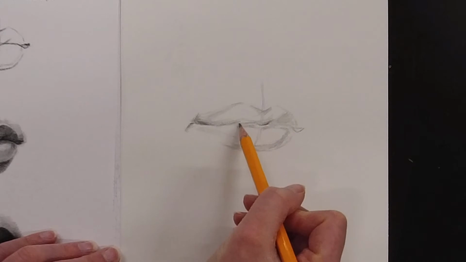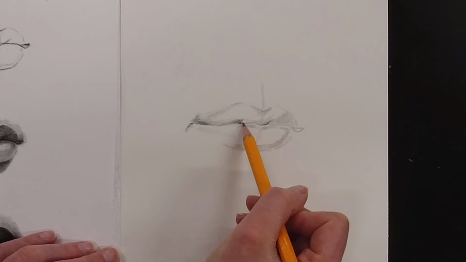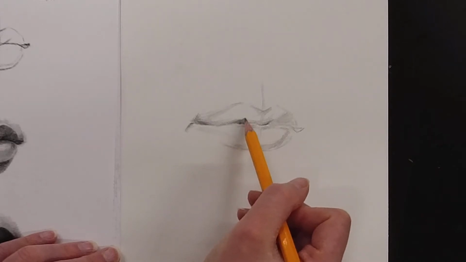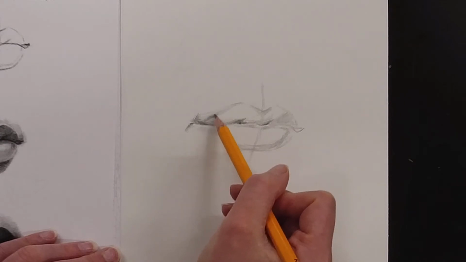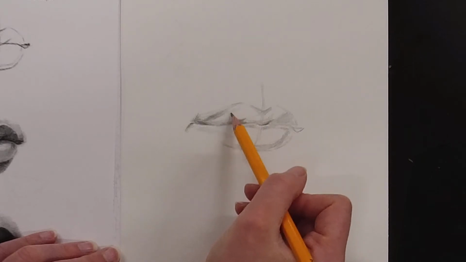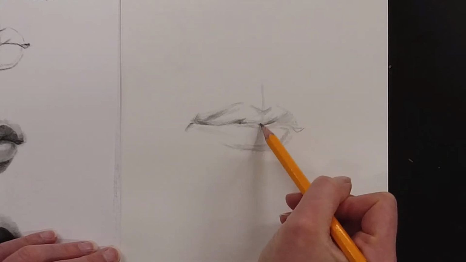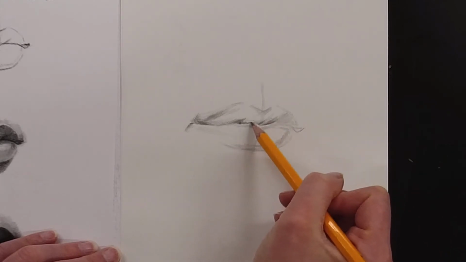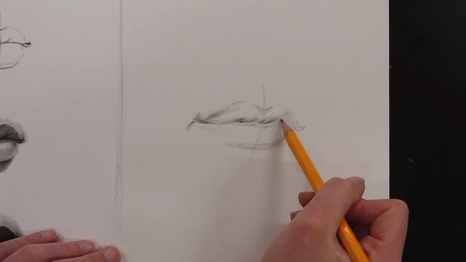So now I'm just going back in and darkening some of those shadow areas a little bit. Still just on that third step. There's just a lot on that third step. Still not getting super dark yet, because I want to make sure that I get some accuracy in there, and then my lines and shadows and everything are in the correct spots before I get too dark with any of my shading.